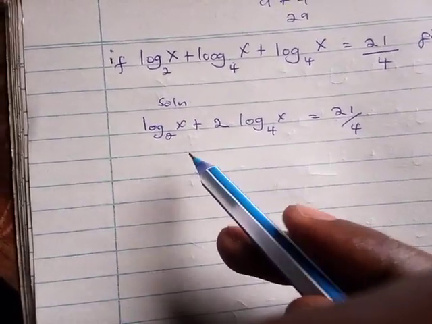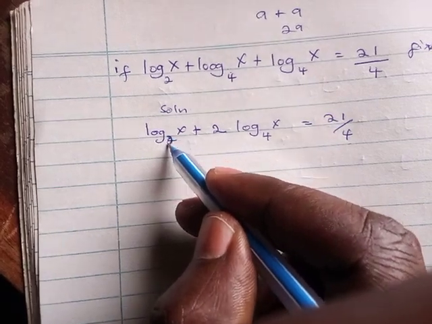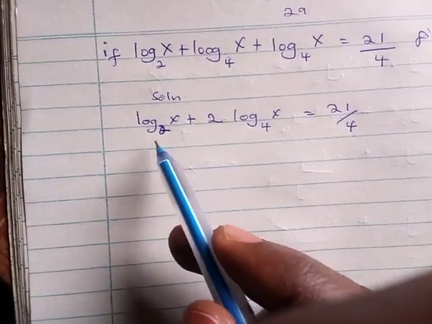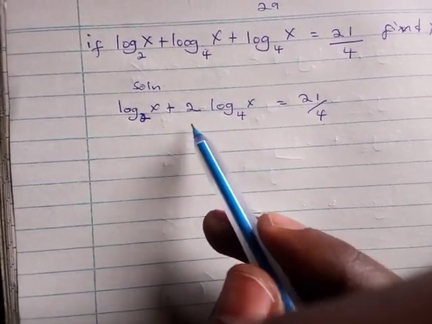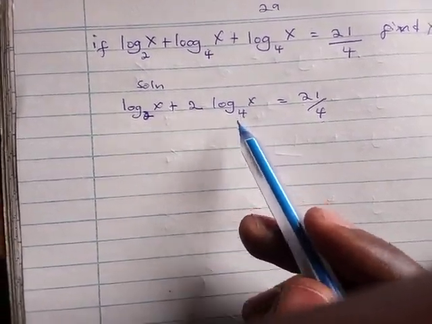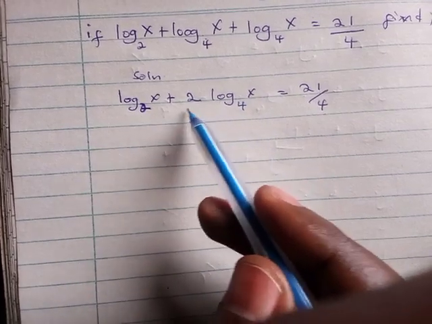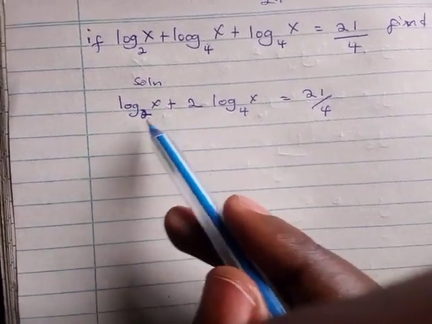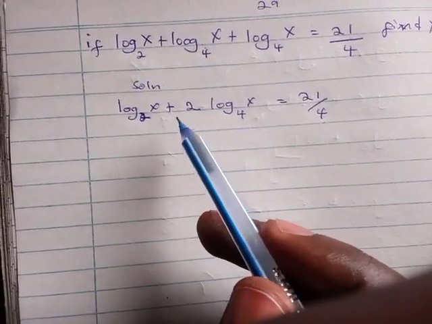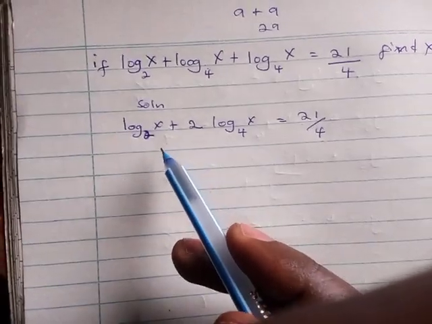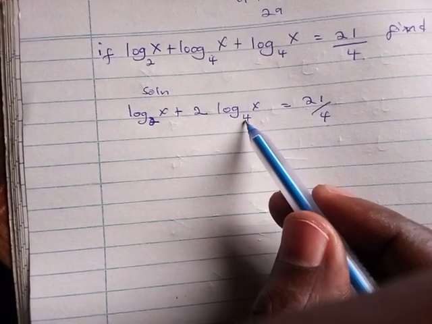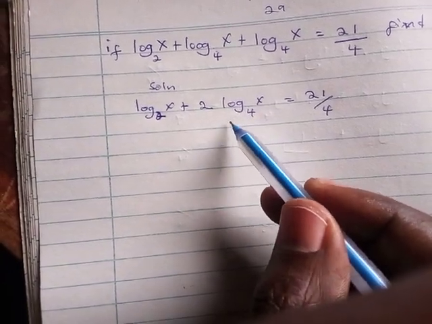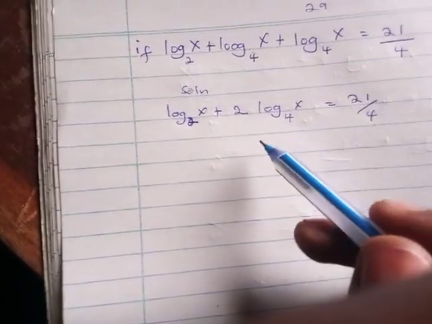So you see now here we have logarithms of different bases. Here we have base 2, base 4. So it means we shall have to change this base 4 to base 2 so that we have all the expression in the same base, so that it becomes simple for us to solve. So how do we change? You know the rules of changing bases.